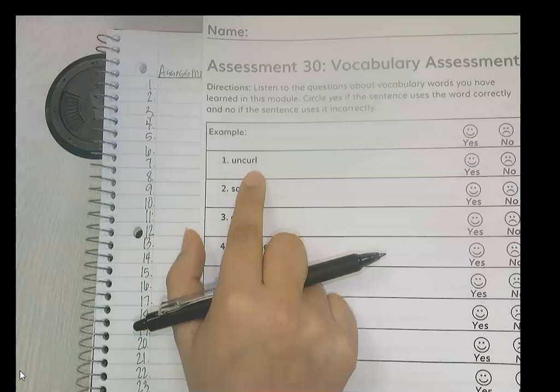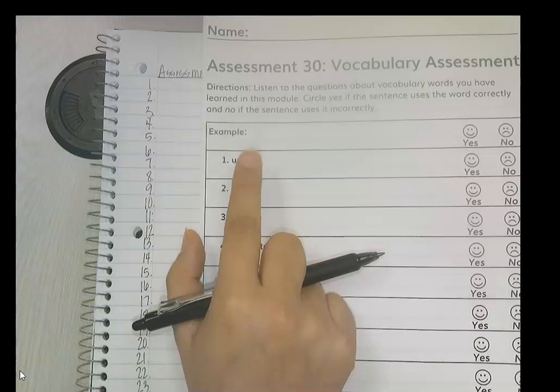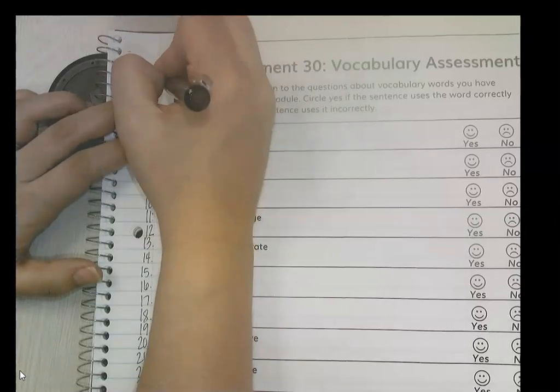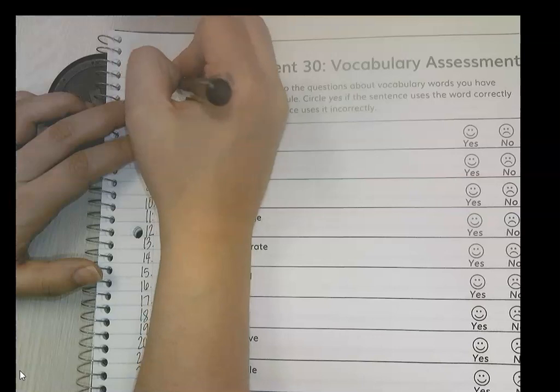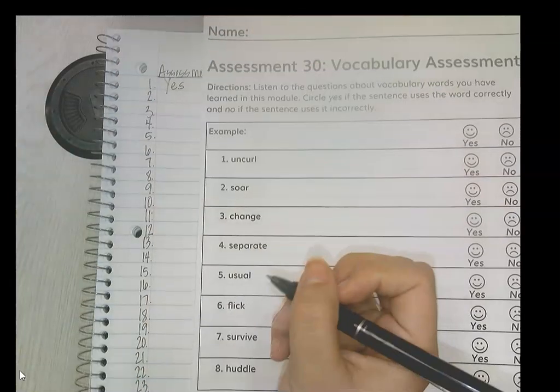Uncurled is, if flower petals uncurled, does the flower open? Listen to that one again. If flower petals uncurled, does the flower open? Yes or no? If it's yes, you will go to your response journal and write yes.